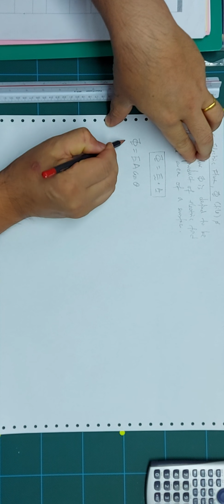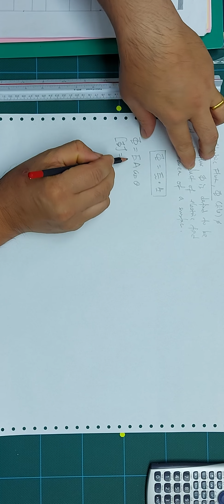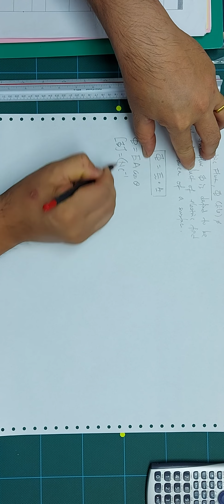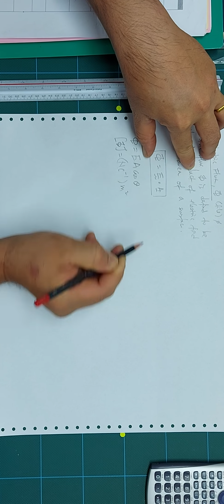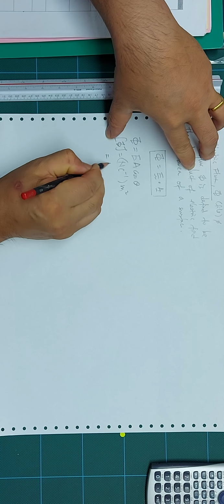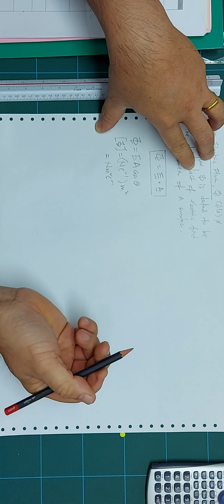So now, what is the unit for our electric flux? From this formula, the unit of our electric flux is the unit for the electric field, which is Newton per Coulomb, multiplied by the area, meter square. Cosine theta is just a ratio, no unit. So we end up like this: Newton meter square per Coulomb.